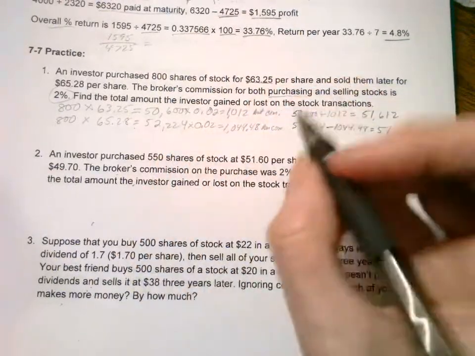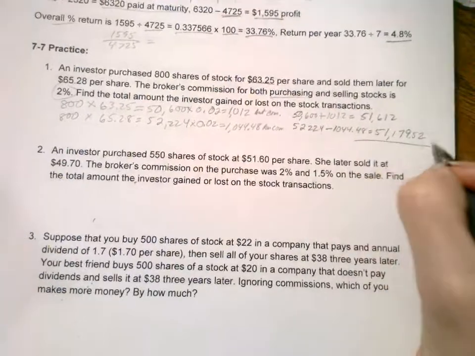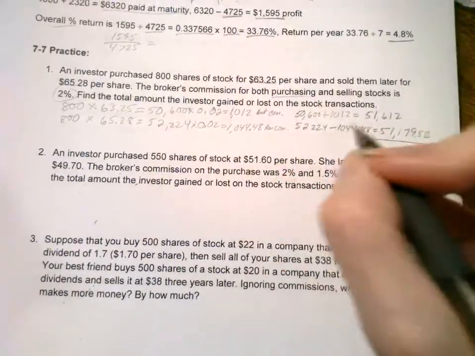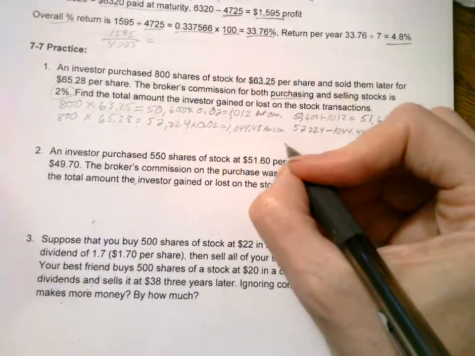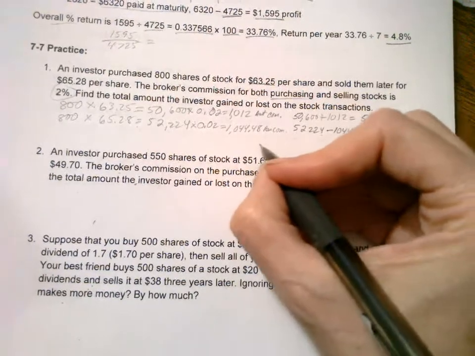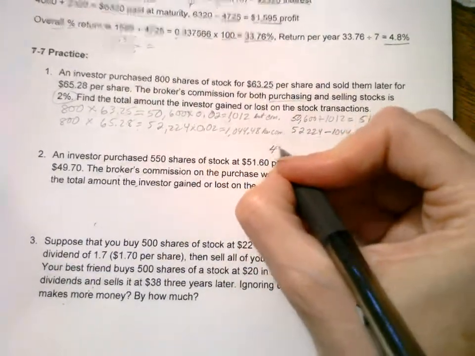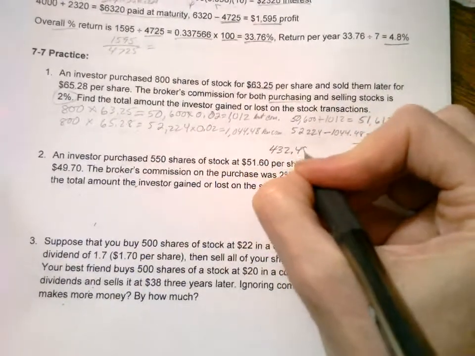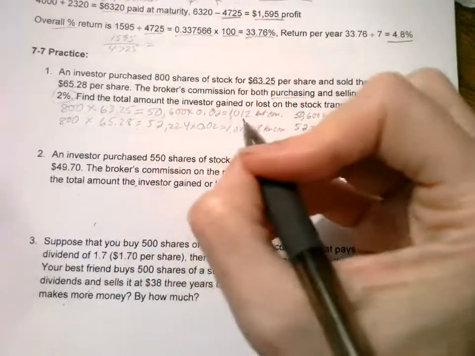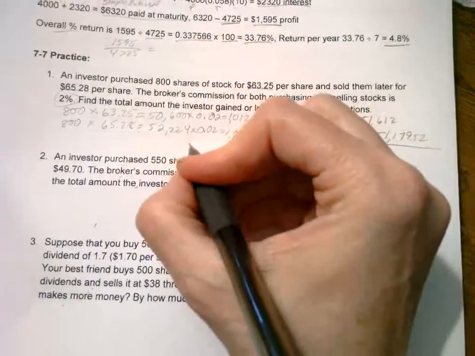If you take those numbers and subtract them from each other, you will find that it costs more. This is the bigger number here. So you're going to get a difference of 432.48. Think about that.